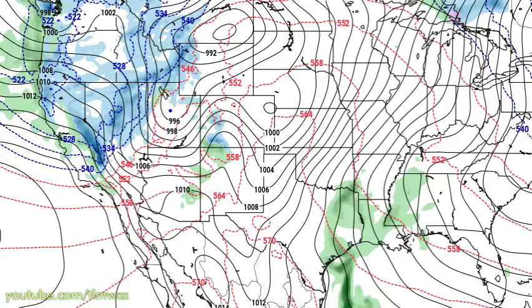Starting out with the GFS, you can see that front pushing through the Vegas and LA area, kind of like what I mentioned earlier. And let's see what's going to happen over the next 24 hours.